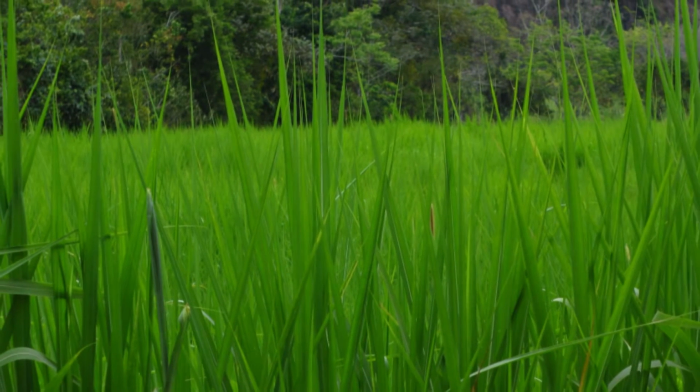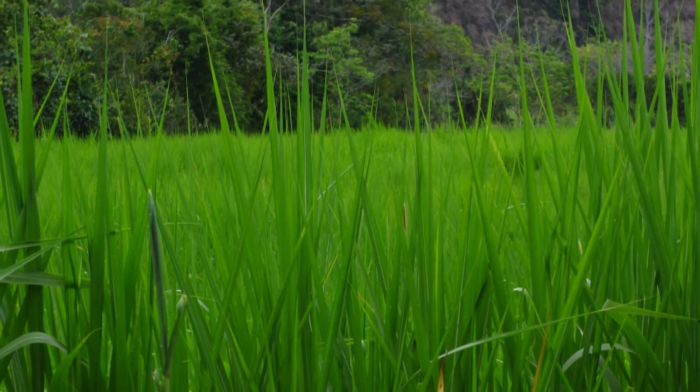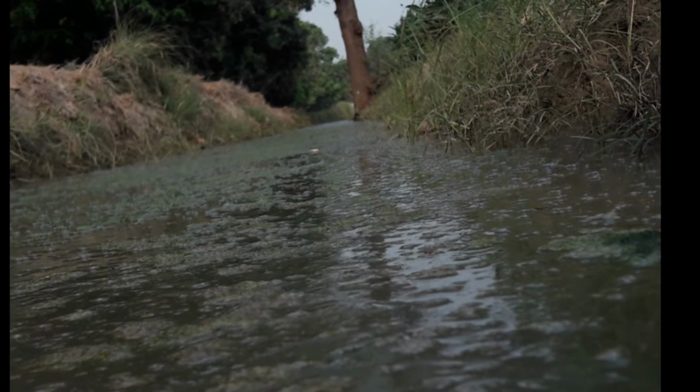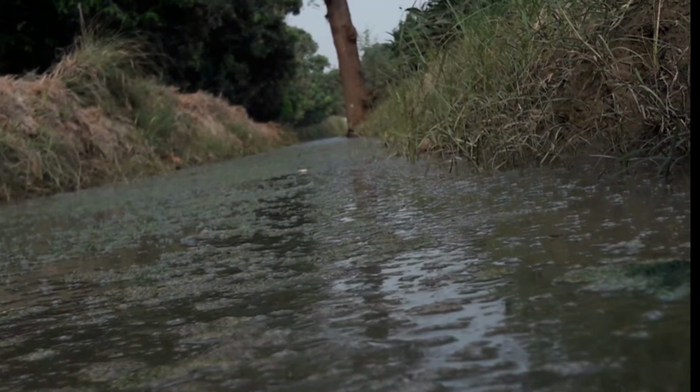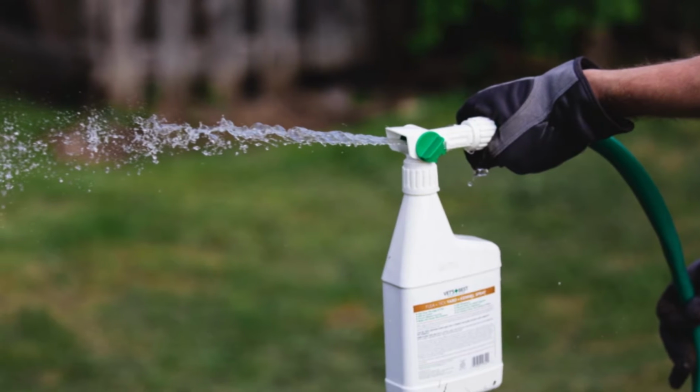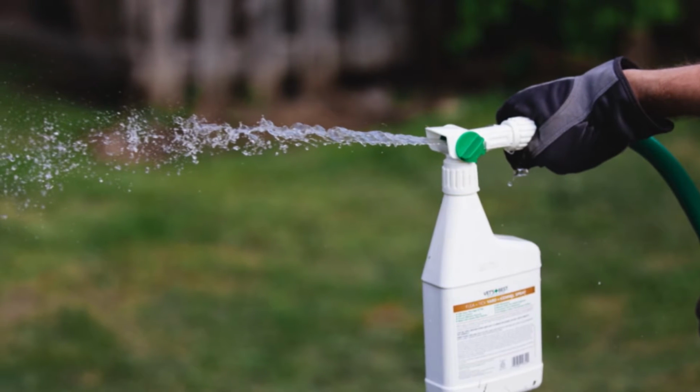Firstly, we'll start with our surroundings. Malaria can be prevented by cutting tall grass around your areas and getting rid of stagnant water. That's basically the best way to start. From there, we can spray our surroundings with pesticides. This will get rid of the mosquitoes.